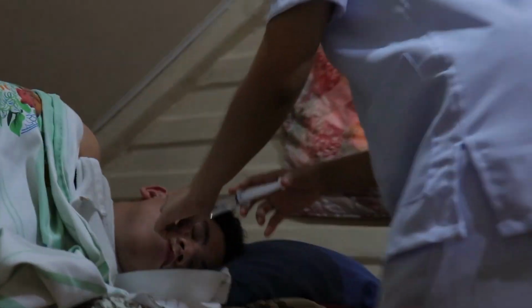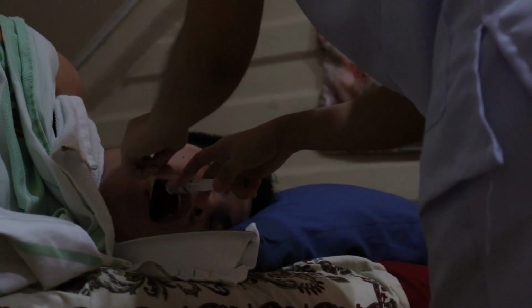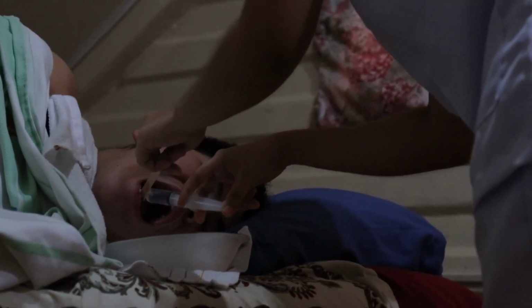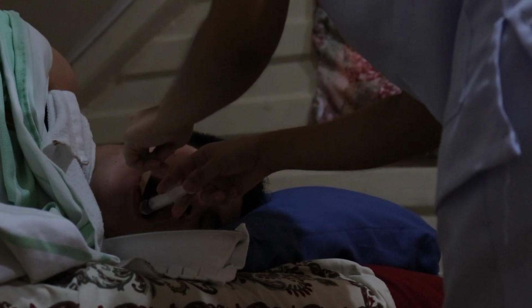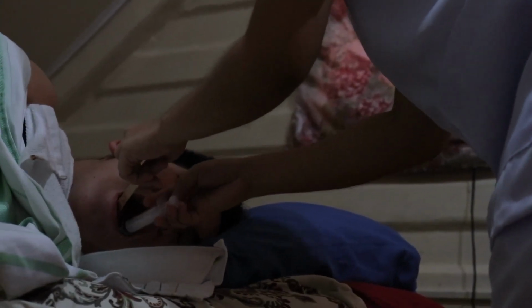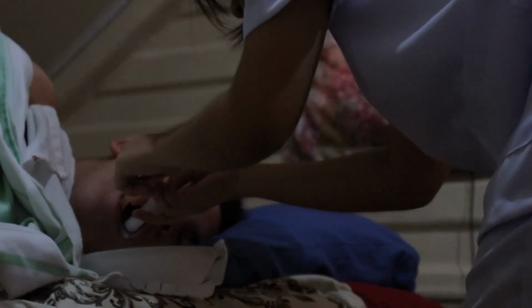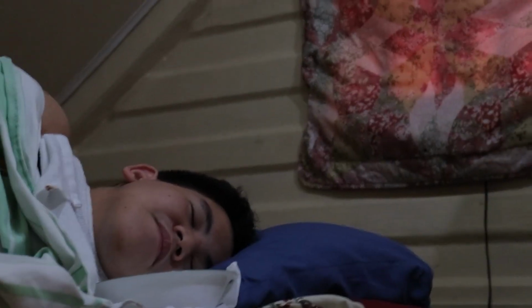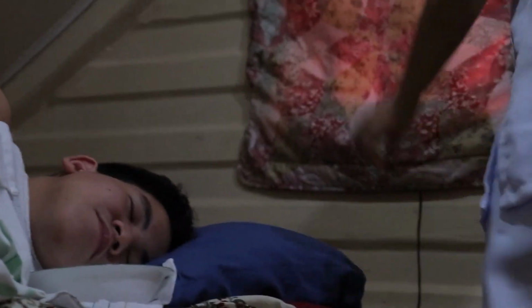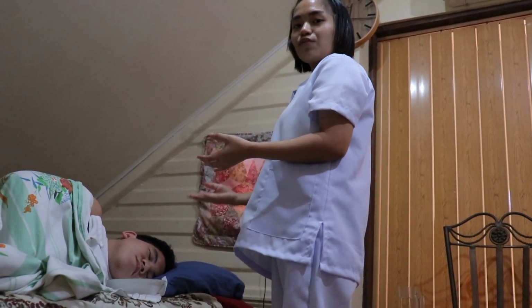Okay. So make sure that the water is running all over the patient's mouth. And then after, suction the fluid if needed. And then, after suctioning the fluid, just repeat rinsing the mouth until it is free from dentifrice if used.